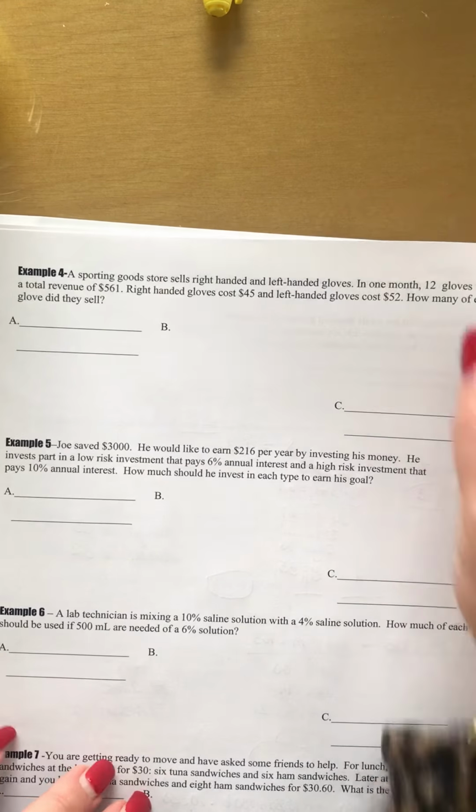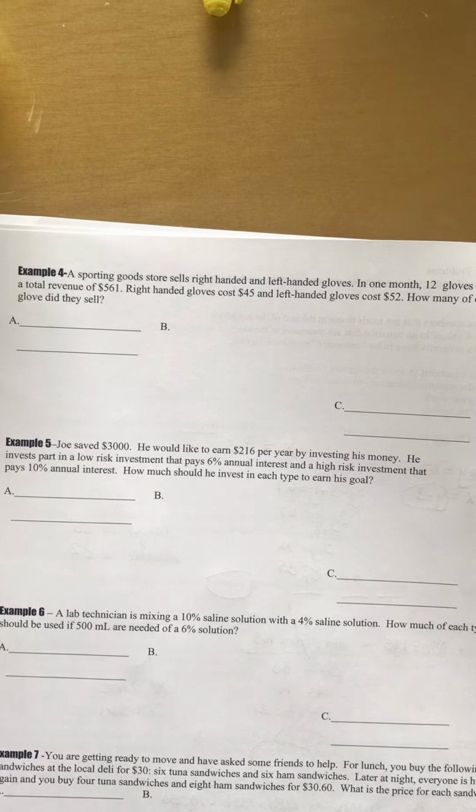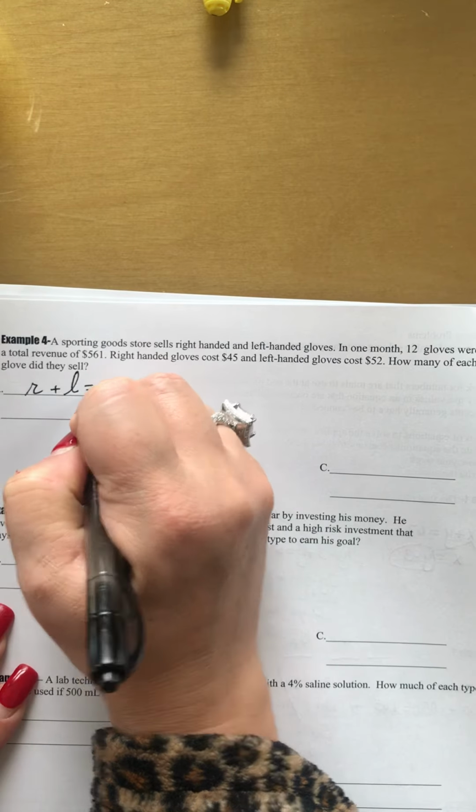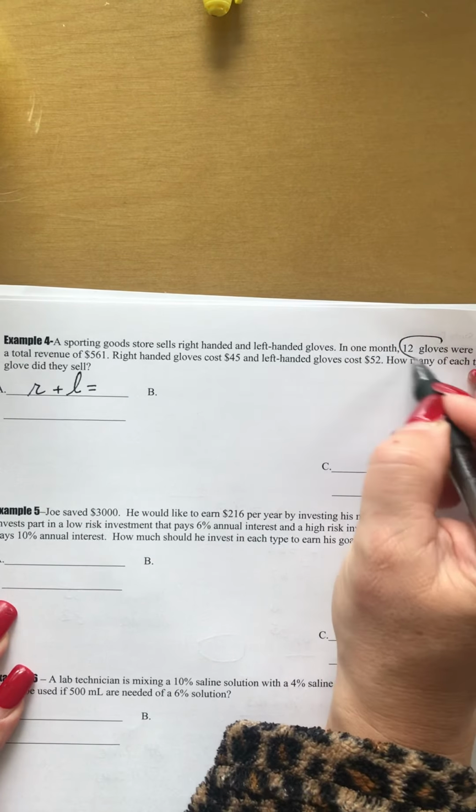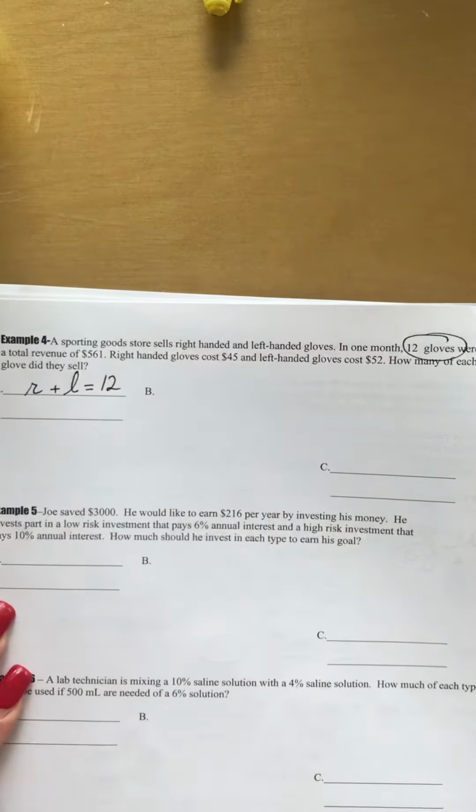Next, okay, we are on example number 4. This is a sporting goods store. We are selling left and right-handed gloves. So let's use R for right-handed, L for left-handed, and we sold 12 gloves total. The next equation is going to be how much is a right glove? A right glove is $45. A left glove is $52. And we sold $5.61. Remember, money, money, money.